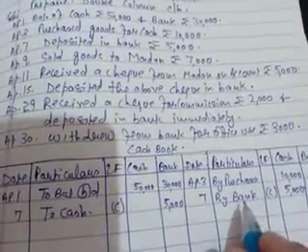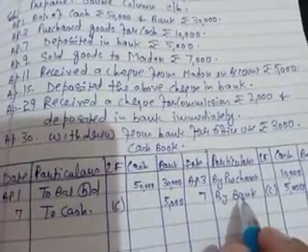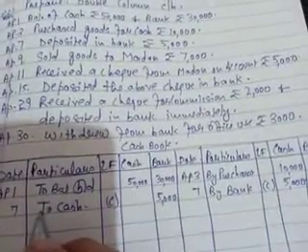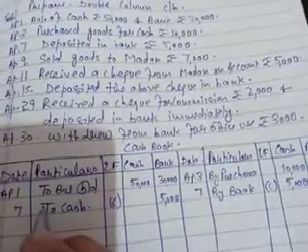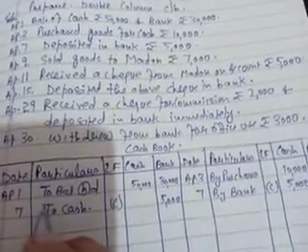Then April 9, sold goods to Madan 7,000. It is a credit sale, so it won't be recorded here in the cash book. Now received a check from Madan on account 5,000. On April 11, we received a check from Madan, but it was deposited in bank on 15th April.